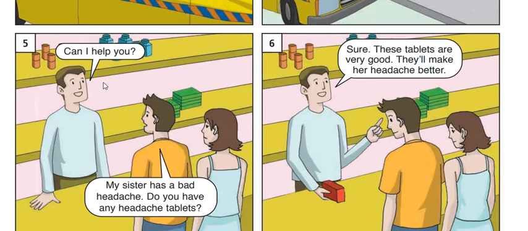Picture 5. Can I help you? My sister has a bad headache. Do you have any headache tablets? Picture 6. Sure. These tablets are very good. They will make her headache better.